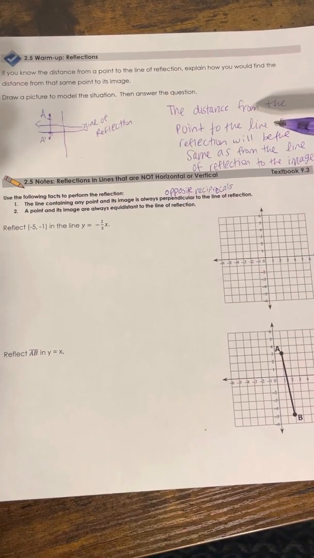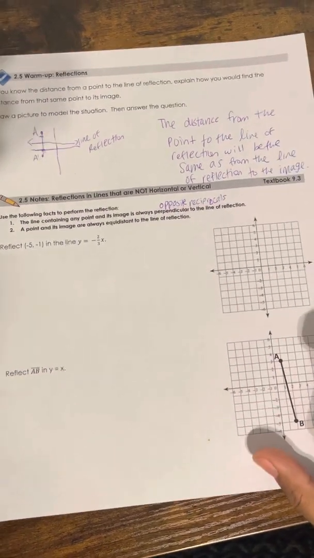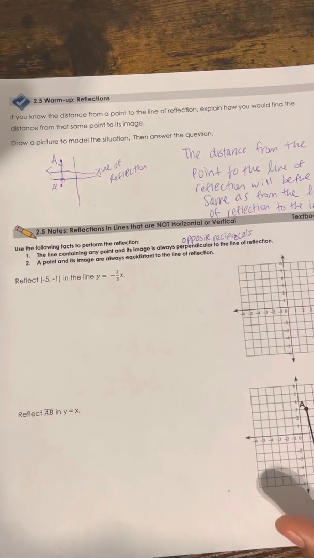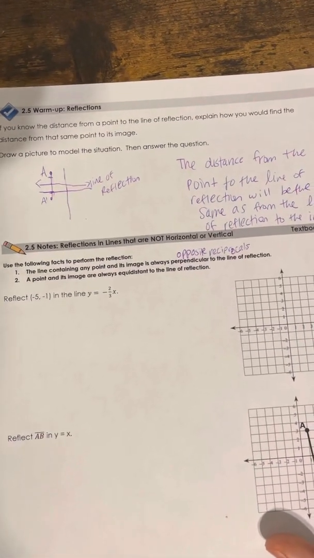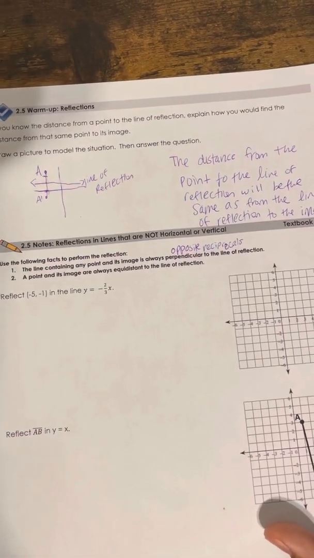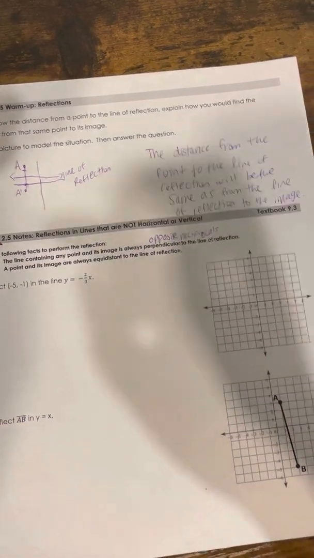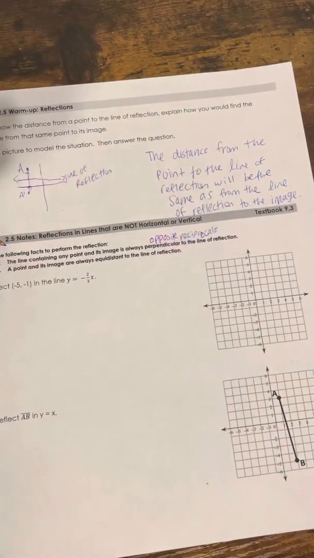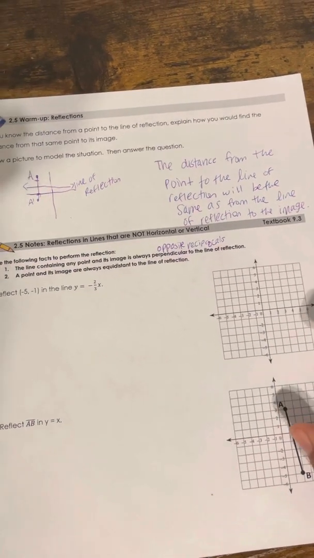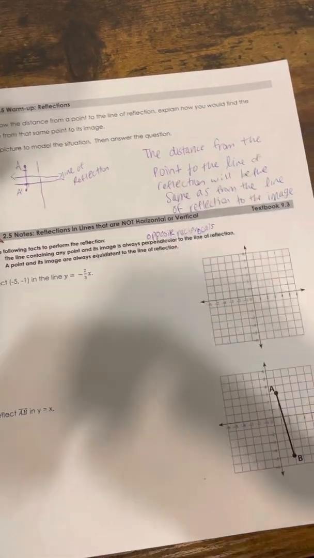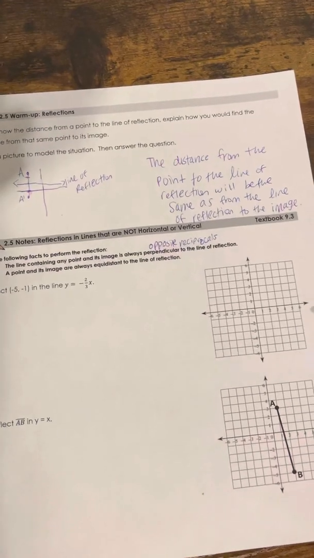So what we're going to try doing here on this first example is try to reflect the point (-5, -1) in the line y = -2/3 x. And so first thing we want to do is let's go ahead and graph that line, and also the point, and then from there we'll practice walking through the steps of how to actually reflect it.